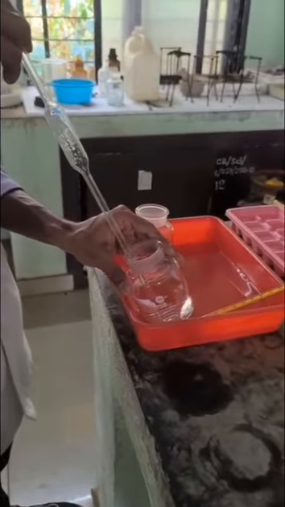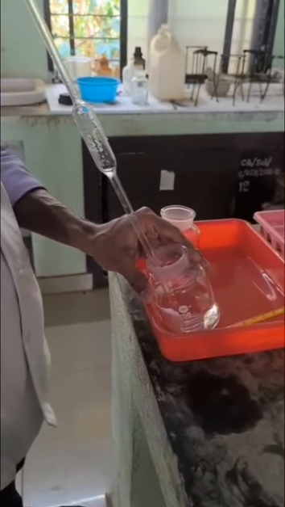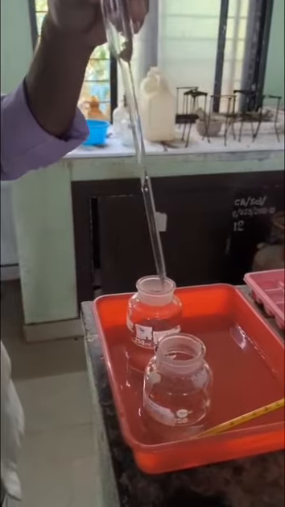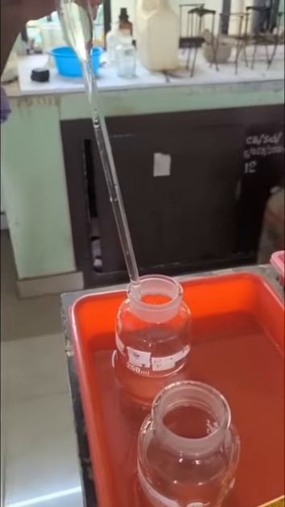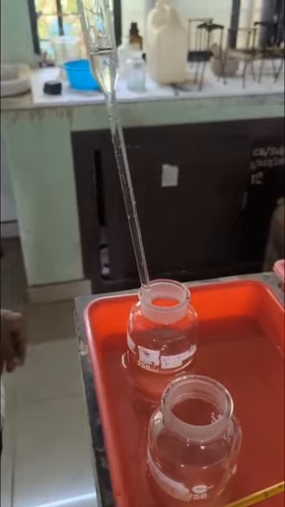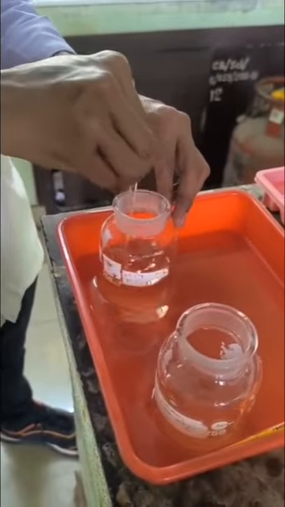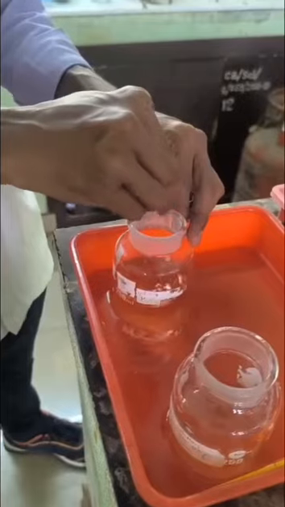And then pipette out 20 ml of potassium iodide solution, transfer to the potassium persulfate, and then mix the solution and wait for 5 minutes.